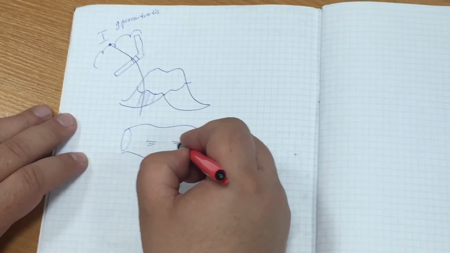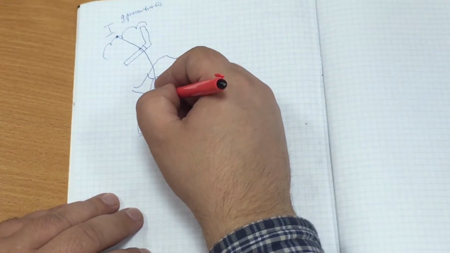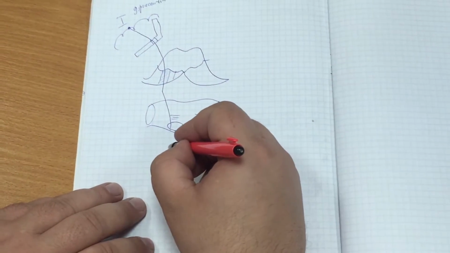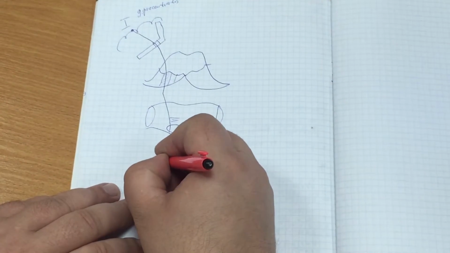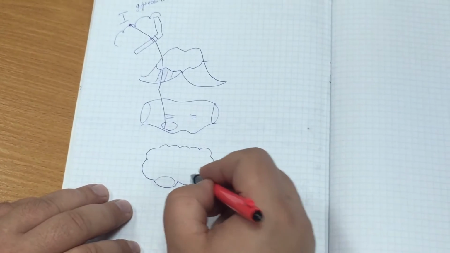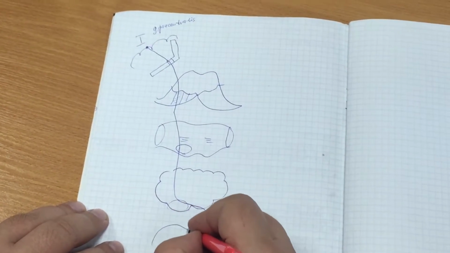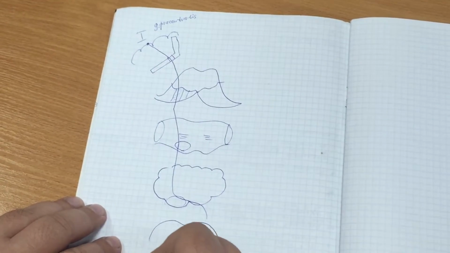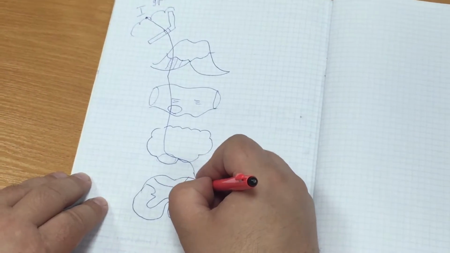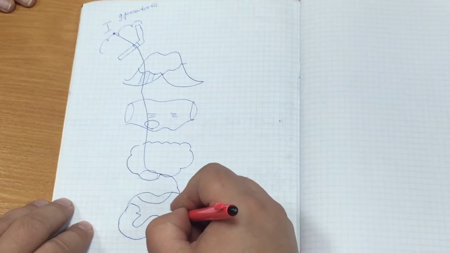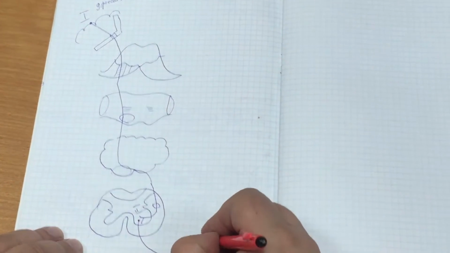Here is the trapezoid body, and the pyramidal tracts pass in the ventral part below the trapezoid body. Then the medulla, that is the pyramids, and this tract goes to the opposite side. It goes to the lateral funiculus and finishes in the motor nuclei of the anterior horn, the second neuron, and from here goes to the striated muscles.